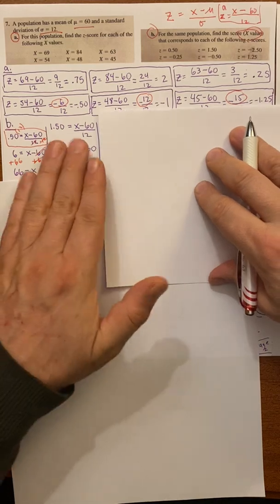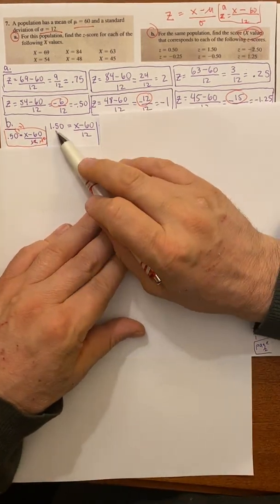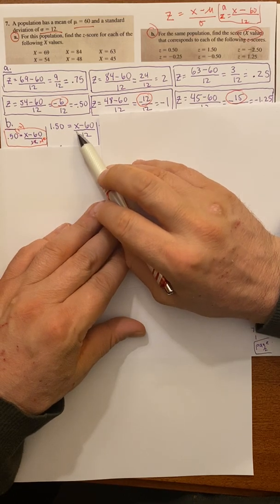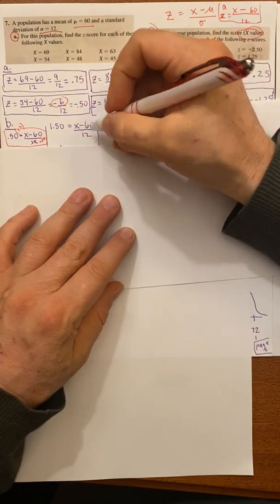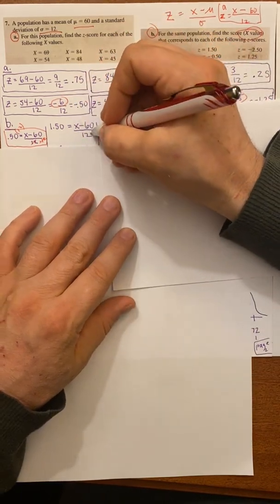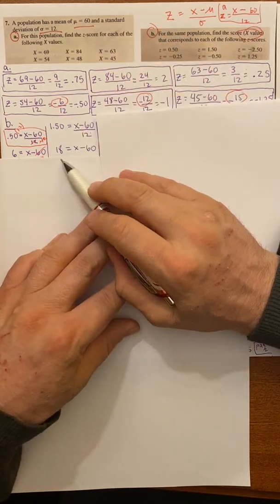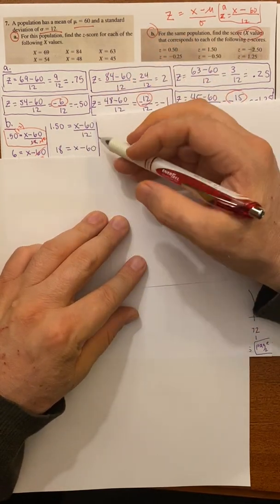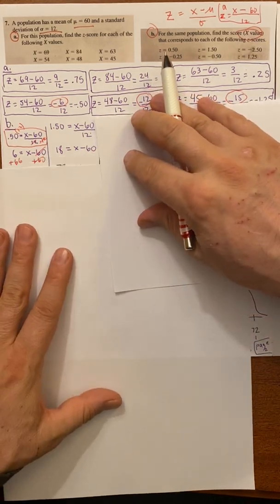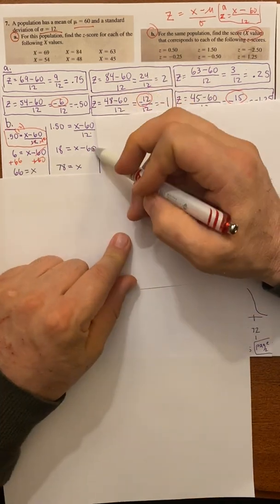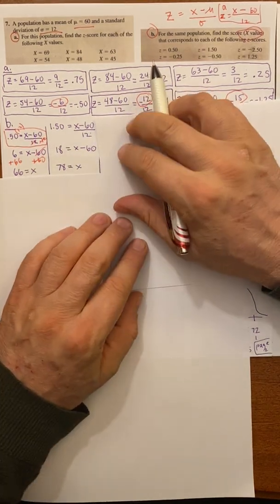So we start out again with z being 1.5 equals x minus 60 over 12. Remember, the first thing I'm going to do is move that 12 out. I'm going to multiply it on this side, then multiply it on that side. When I do, it gives me 18 equals x minus 60. Now I'm going to get that 60 out of there by adding it. The way I'm going to do that is add it to this side, add it to that side. When I do, I have 78 equals x.